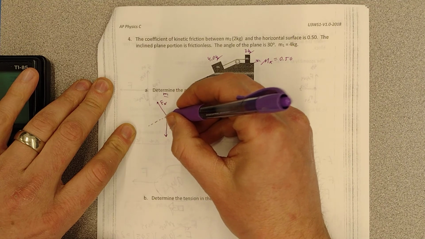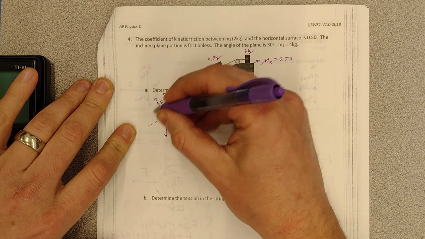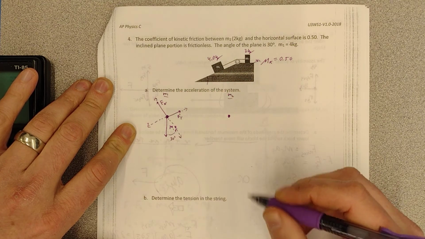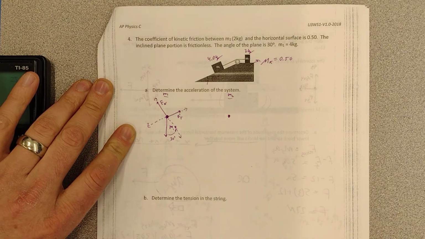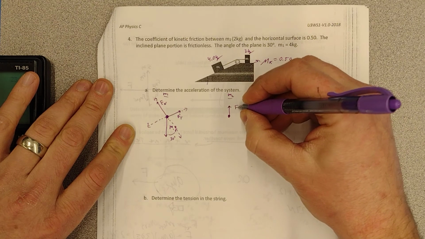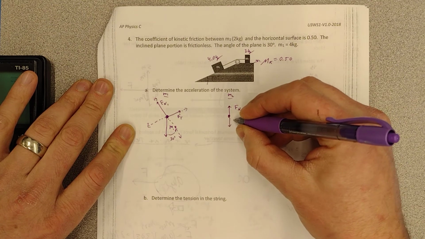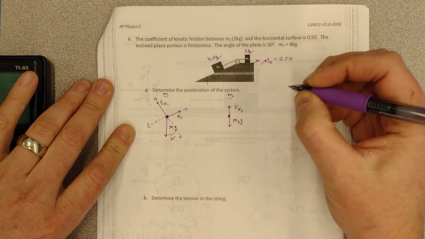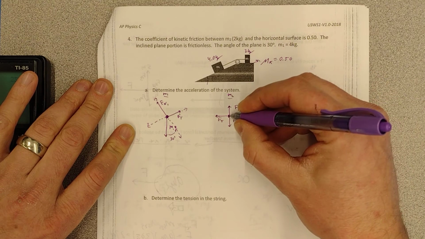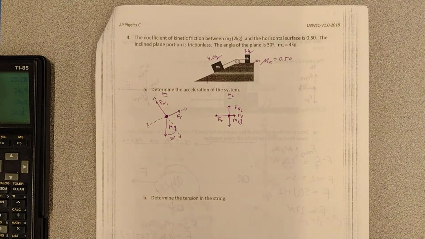So our coordinate system is going to look like this. Inclined plane, the angle here is 30 degrees. Up here on the ramp, we're going to have its Fn. We'll call this Fn1, Fn2. This is going to be M2G going down, its force of tension is going to be pulling it that way, and we're going to have a force of friction.